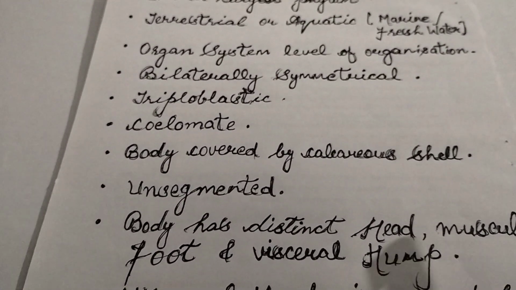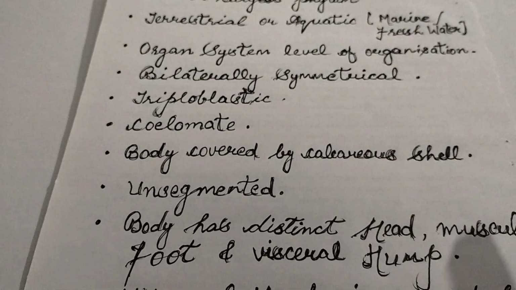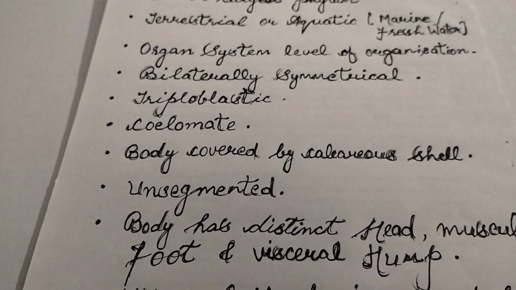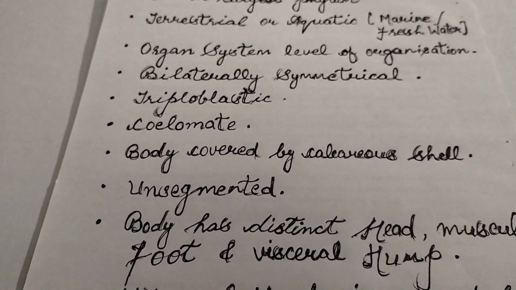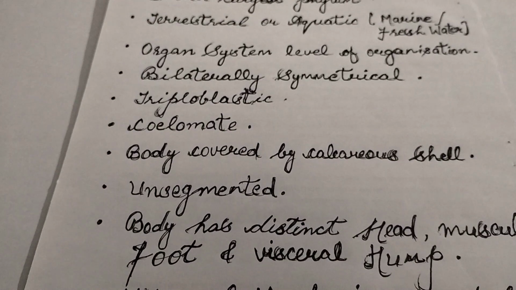Now here the body is unsegmented. In Annelida, we found metameric segmentation. If you remember, in Arthropoda, the body was segmented, not metameric, but simply divided into different segments.